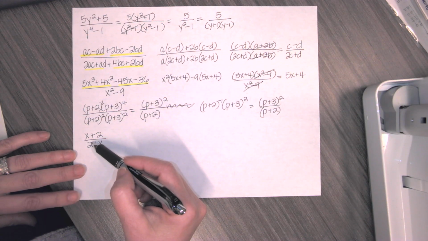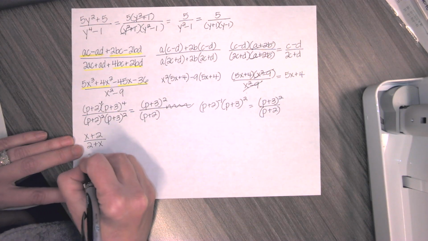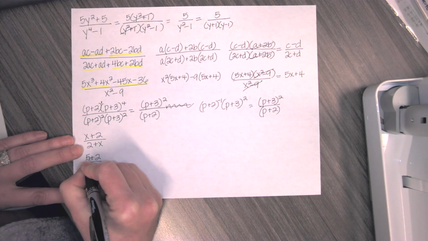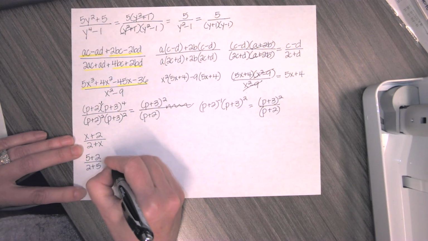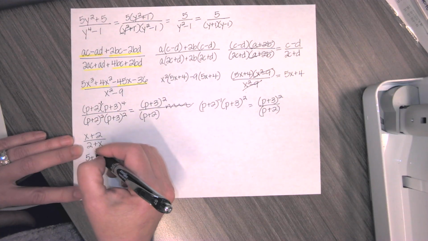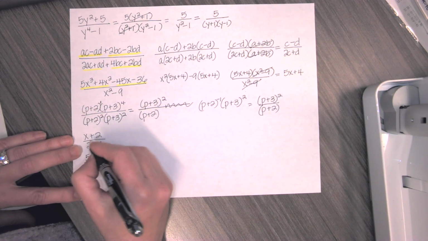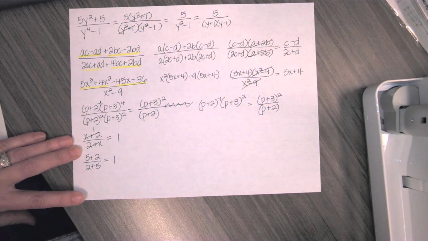So if I say 5 plus 2 over 2 plus 5, are those the same? Yes, 5 plus 2 is 7, 2 plus 5 is 7. So this would give us 1. 7 over 7 is 1. So in addition, the order doesn't matter. X plus 2 is the same as 2 plus x. So these will become 1.